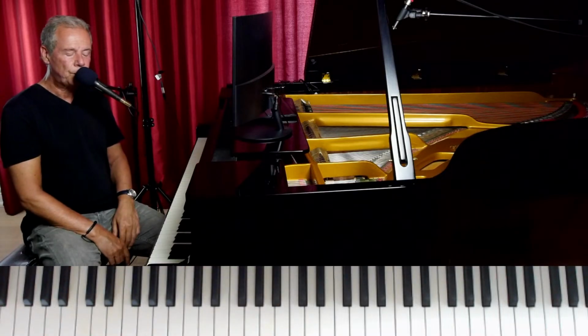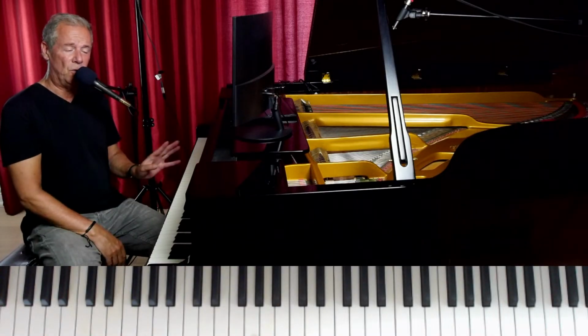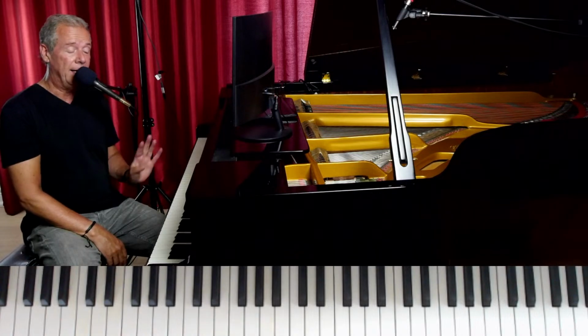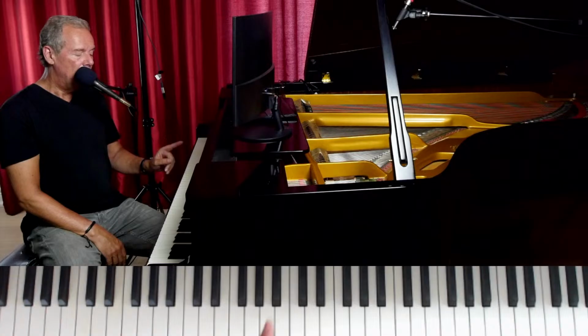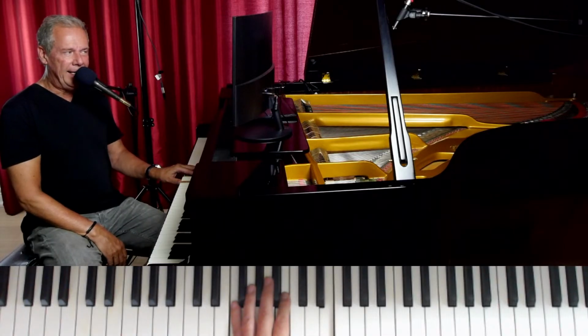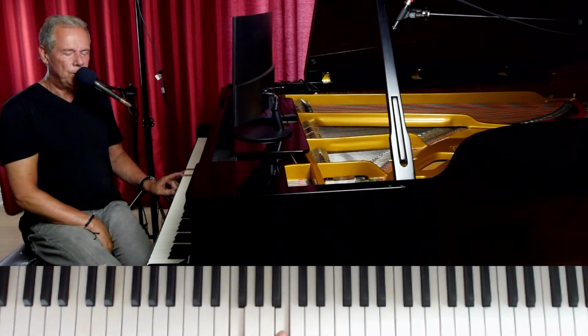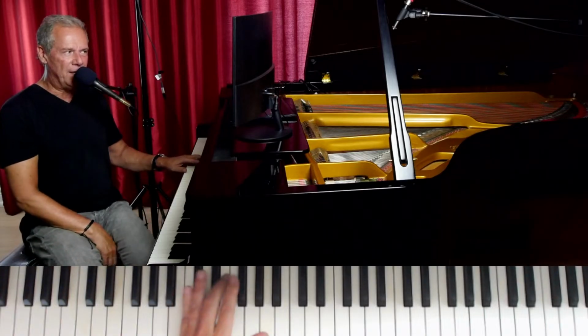Okay? And I realize we're focused solely on left hand for right now, but that's okay. That's a good start, okay? The only other thing that I would say is that this tritone for G7 is the same tritone for D flat 7.